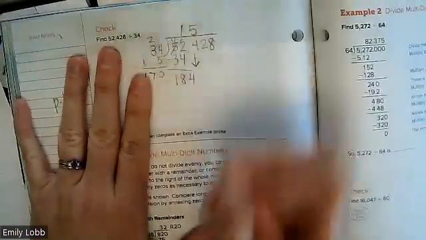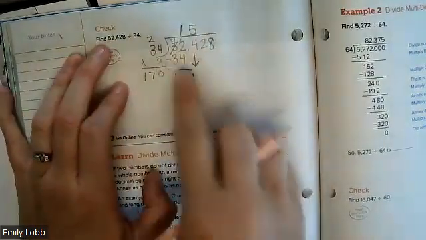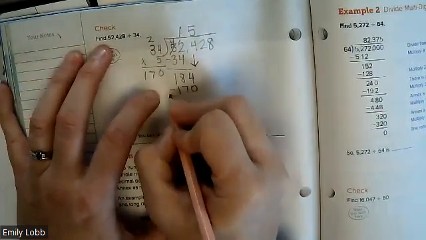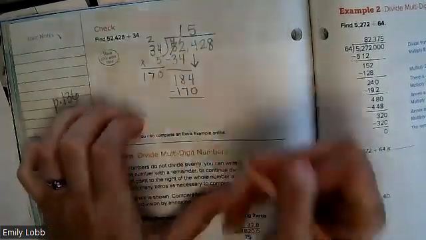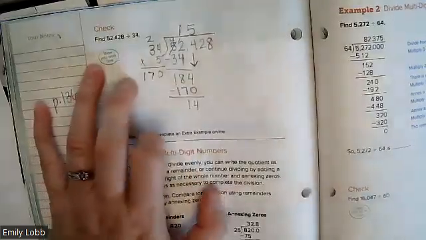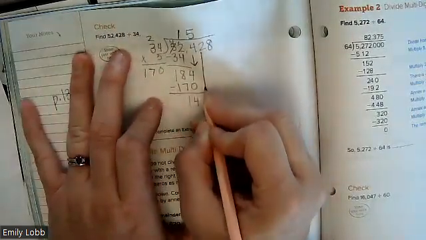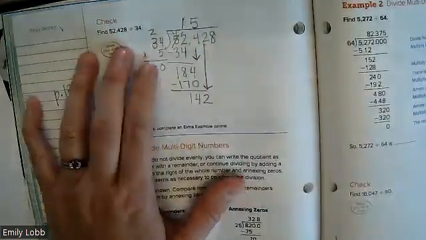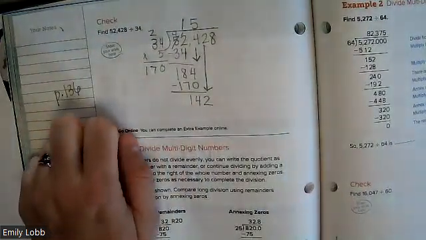So I'm putting the 5 above the 4. We know that 5 times 34, we just did it, was 170, right? So now I'm subtracting 4 minus 0, 8 minus 7, and then that becomes 0, right? You got it. Now I've got to bring down the 2. And I'm going to do this similarly. 3 times what is 14? Without going over.